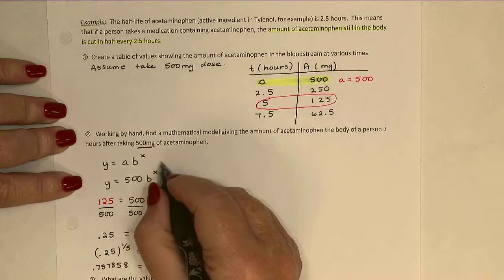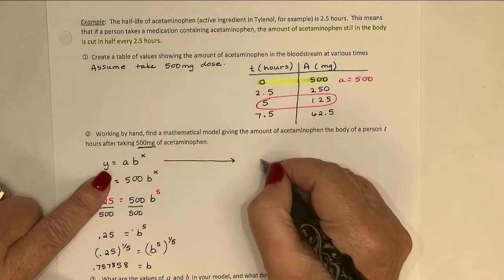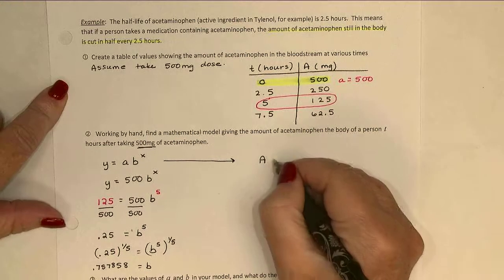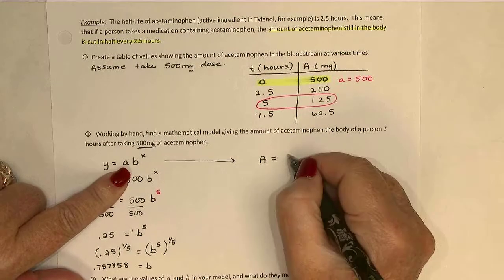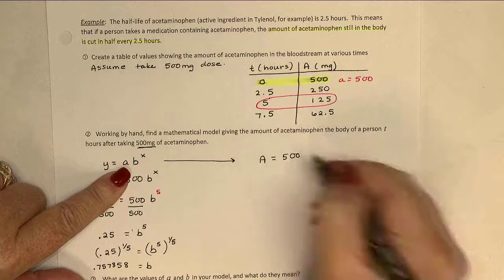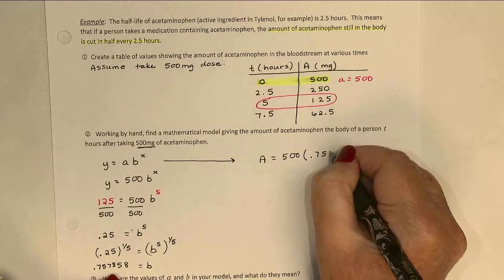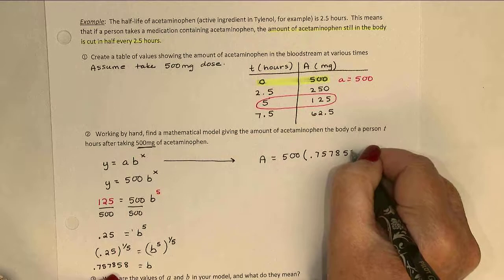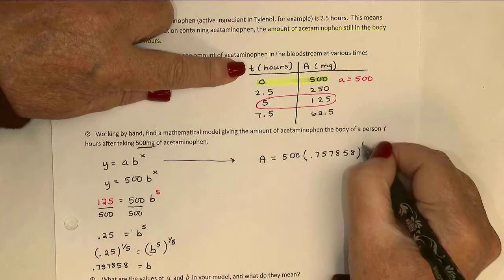So let's put it all together. Y is actually A, the amount of acetaminophen. The A value is the 500. The B value, 0.757858. And then the X value is really T, the time.